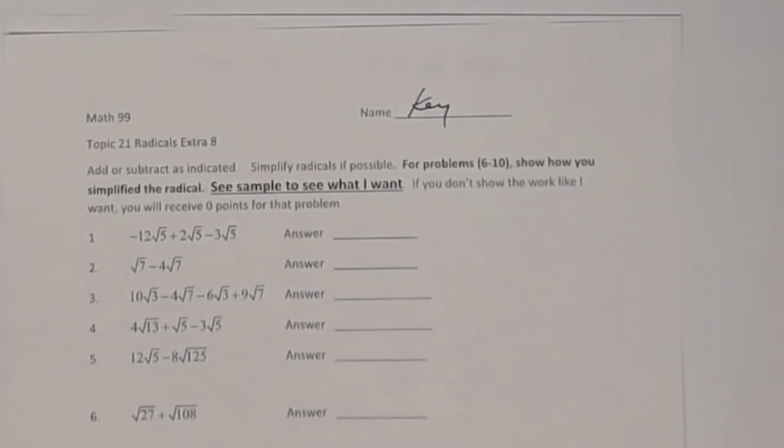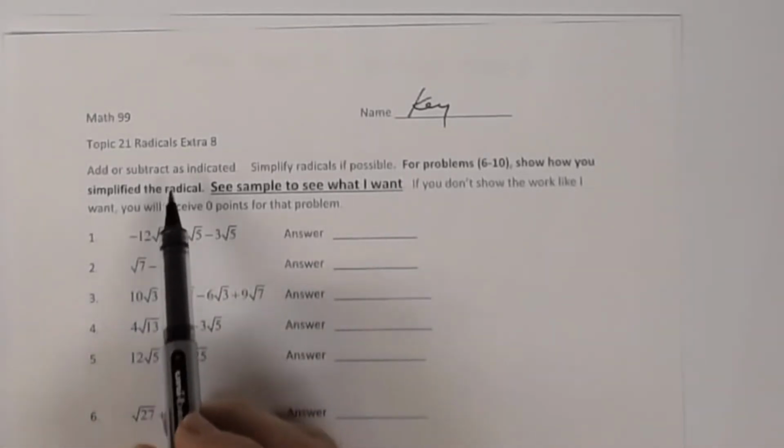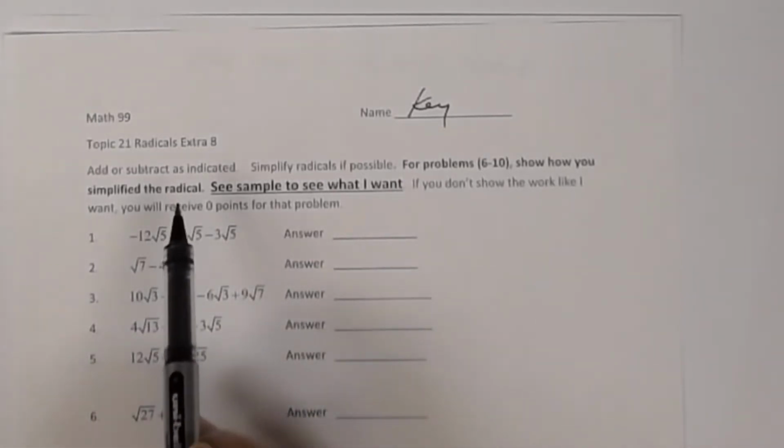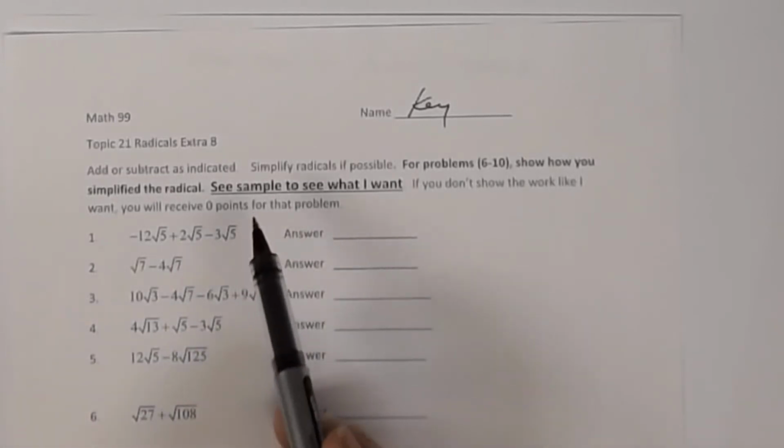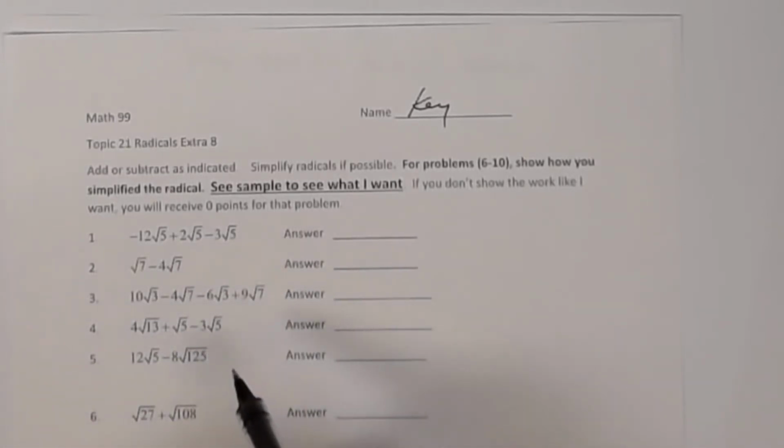Okay, so this is the key to the worksheet extra 8, topic 21 on radicals. And on this worksheet, you are asked to add or subtract radicals. Now, keep in mind that when adding or subtracting radicals, you have to make sure that you simplify the radicals as much as possible in order to be able to combine like terms. So let's look at number 1.